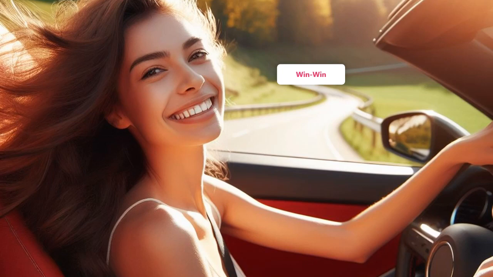Last but not least, what we do want to do is to create a win-win situation. So we want to have a happy driver in our case because we used a supercar in this case, but we also want to create added value for the company and its employees as well.